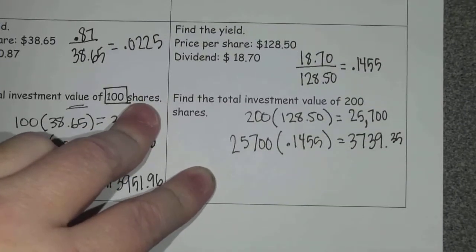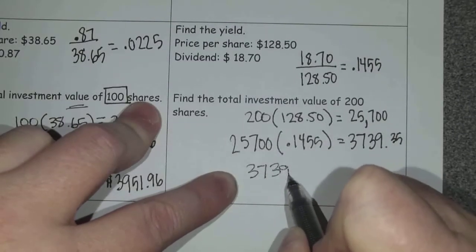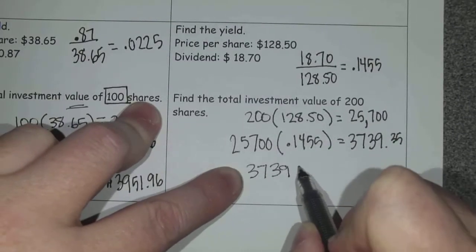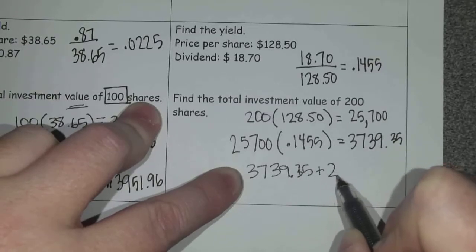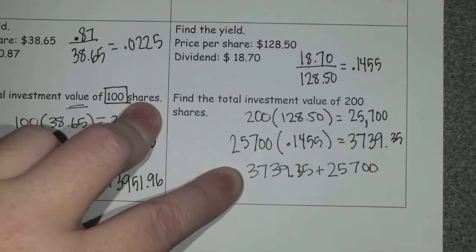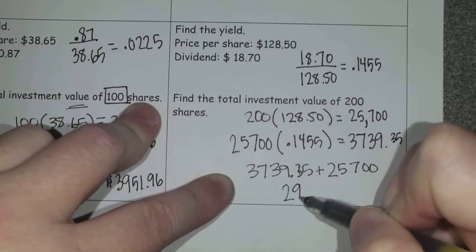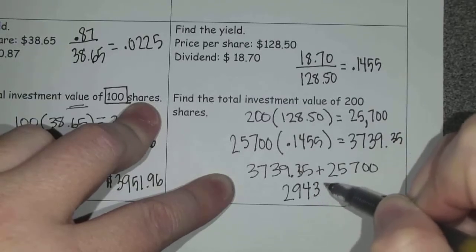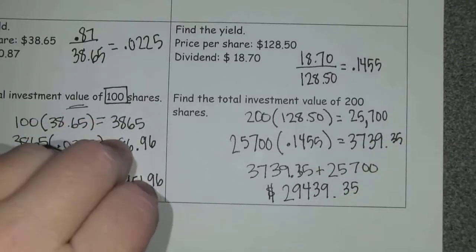So my total amount, the value of the investment, was the 3739.35 plus the $25,700. So the total value of my investment is $29,439.35. Can you leave that up there for a second?